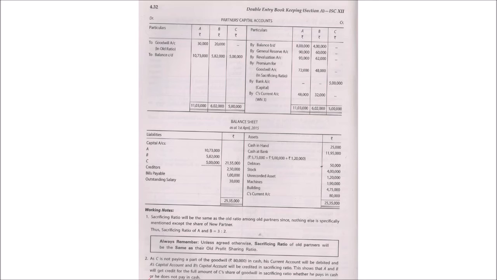And debit side, in the given balance sheet, an amount of 50,000 is given as goodwill. This goodwill we have to write off. So this amount will be shown on the debit side of A's and B's capital account. So to goodwill, old ratio, we are transferring this amount to A and B. 50,000 times 3 by 5, 30,000 in A's column, 50,000 times 2 by 5, amount will be shown in B's column. That's all.